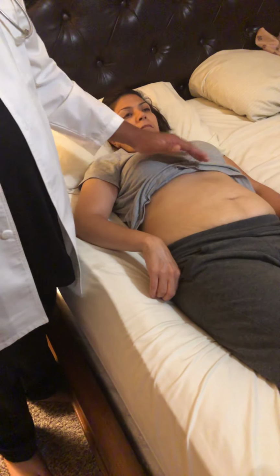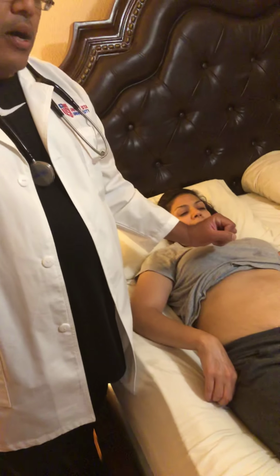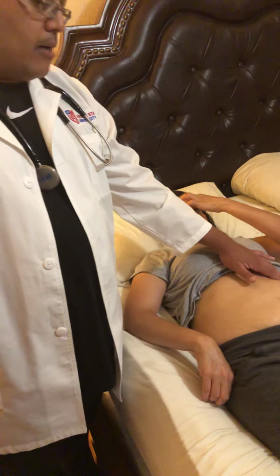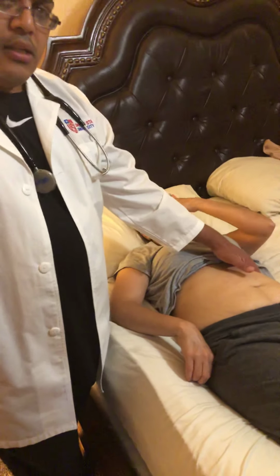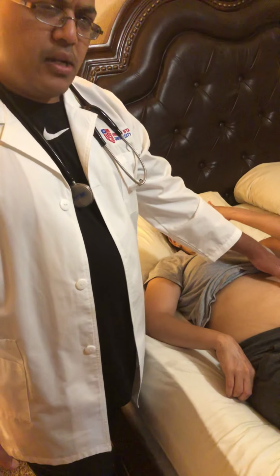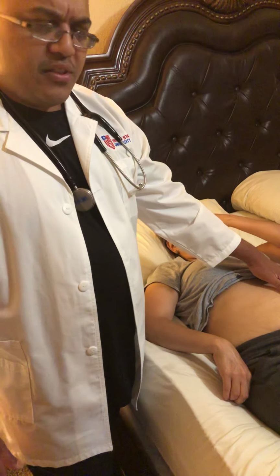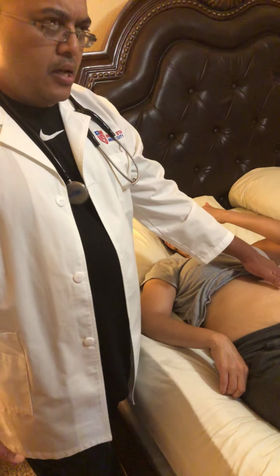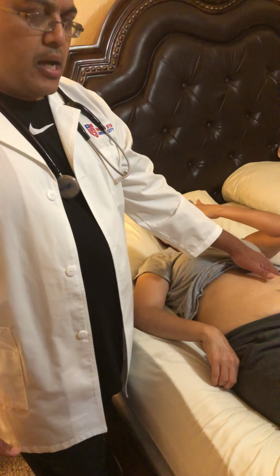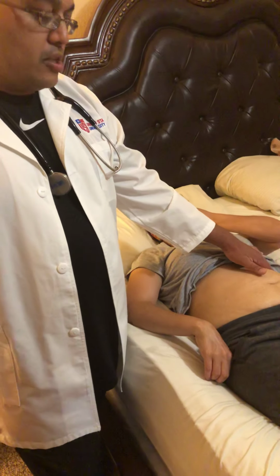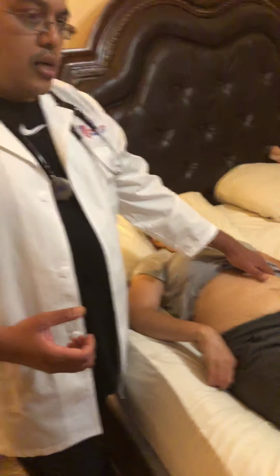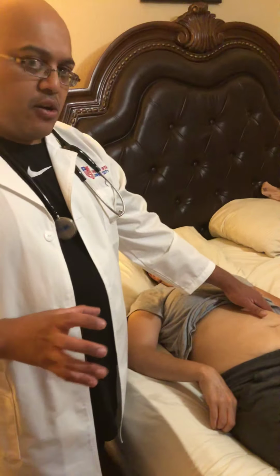Normally you won't be able to percuss the spleen unless it is enlarged. So I'll percuss right at about the 11th intercostal space, near the 12th rib, and I'm expecting to hear tympanic sounds, because percussion of the splenic area would usually reveal a tympanic sound, unless the spleen is enlarged, in which case you'll hear dull sounds.